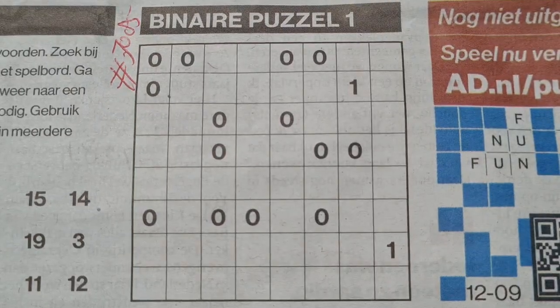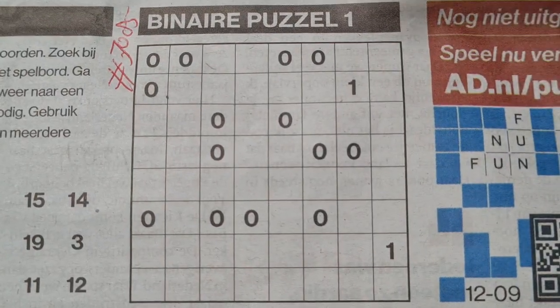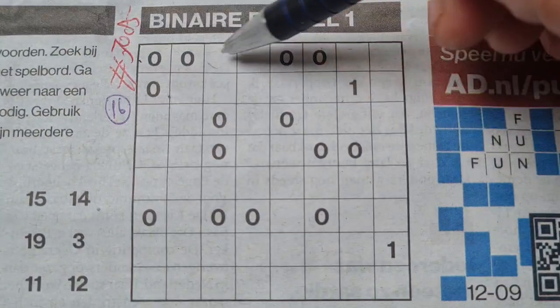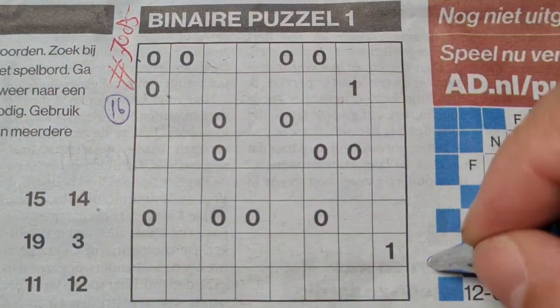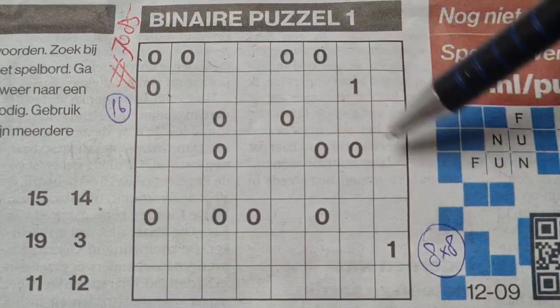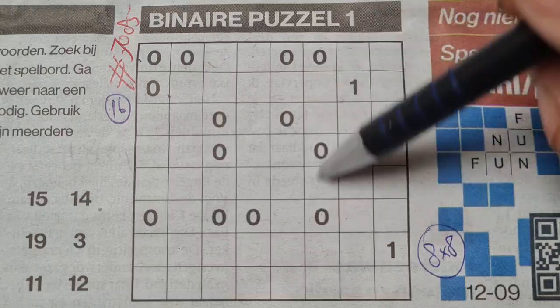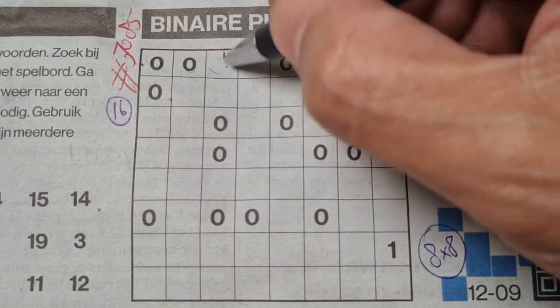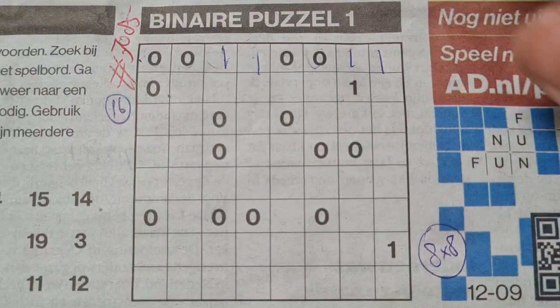Before I start, I always count the printed digits. Well, this one has 16 printed digits, and it's an 8 by 8 binary puzzle. That means in a column or in a row there are always 4 O's, 1 2 3 4, and 4 ones, 1 2 3 4. All right, so let's get started.